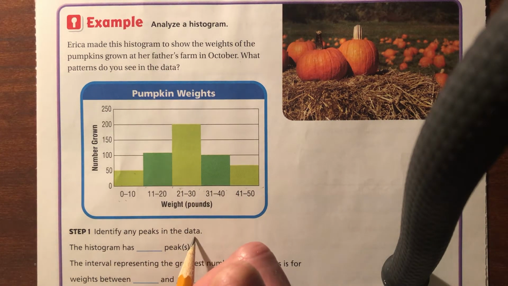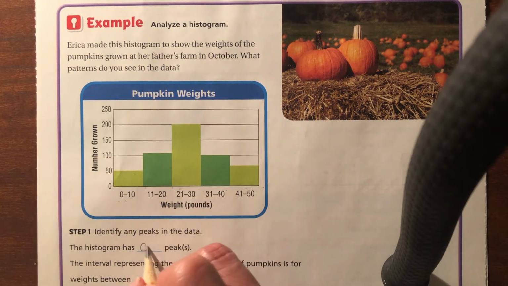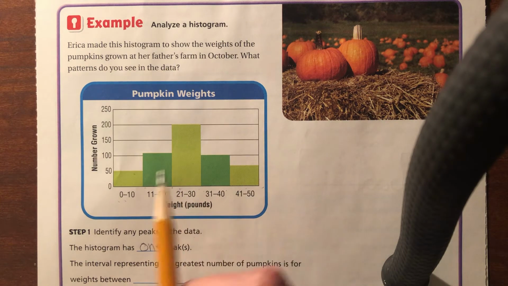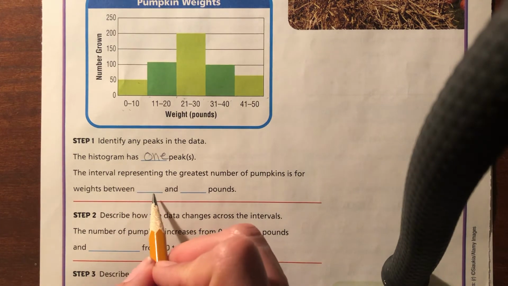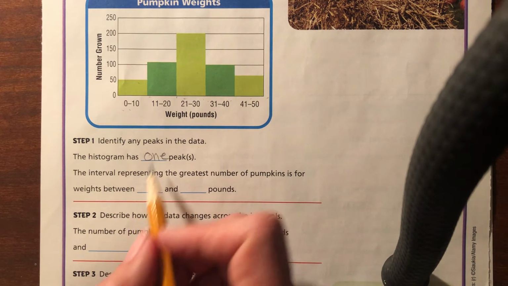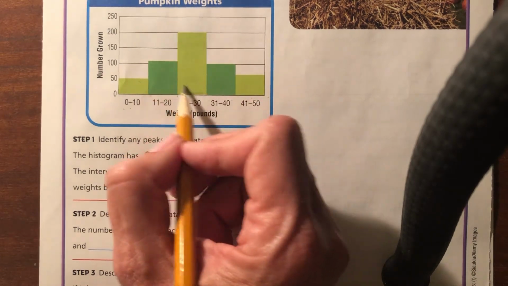All right. Identify any peaks in the data. Well, this is our peak right here in the middle. So there's one peak right there. The interval representing the greatest number of pumpkins is for weights between 21 and 30 pounds. So most of his pumpkins were this size, right?